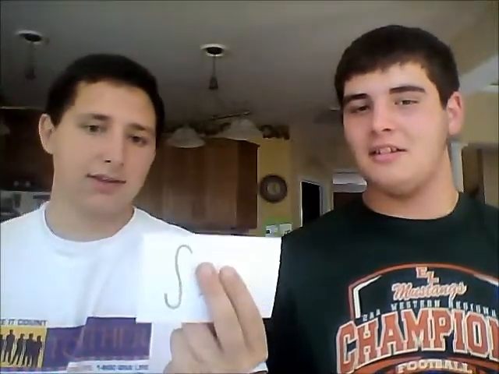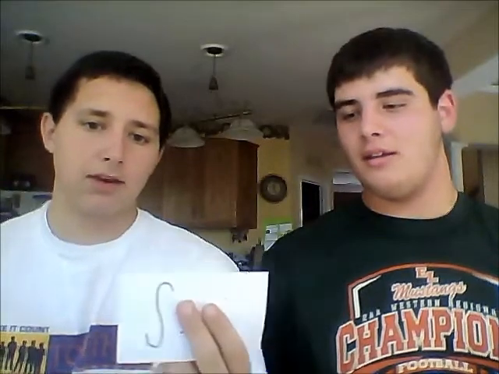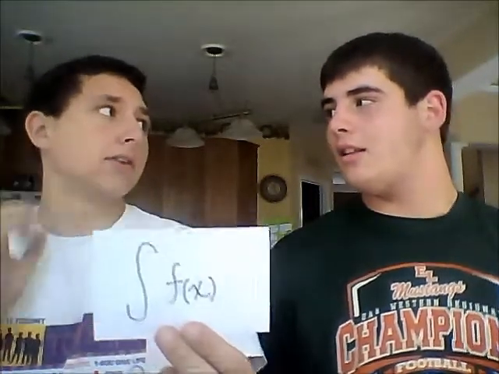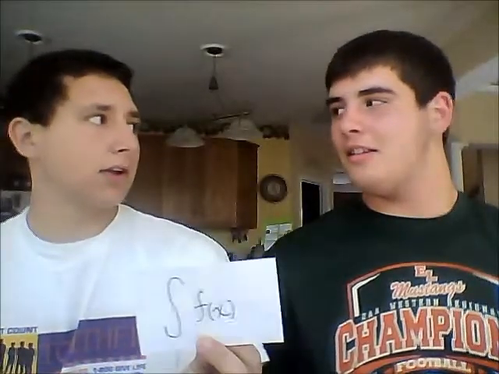Alright, well let's look at this. This is an integration symbol. It goes before a function. It's the process of getting an antiderivative. So let's take a look at one.